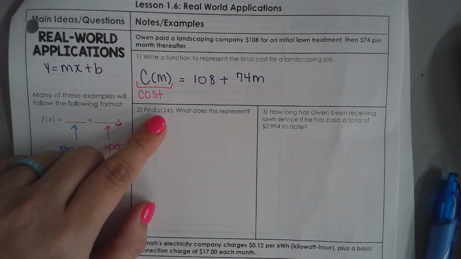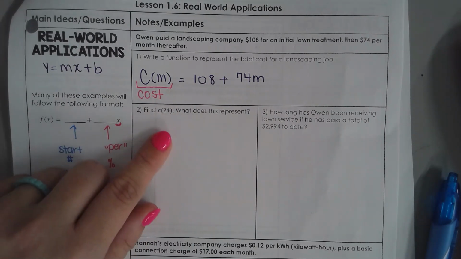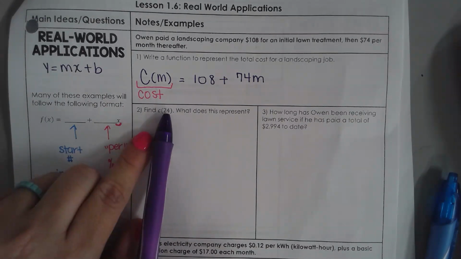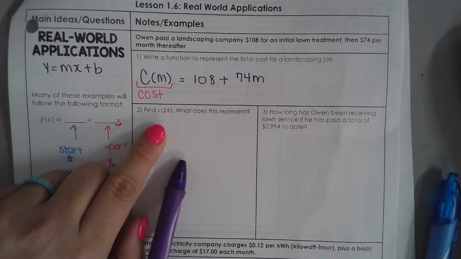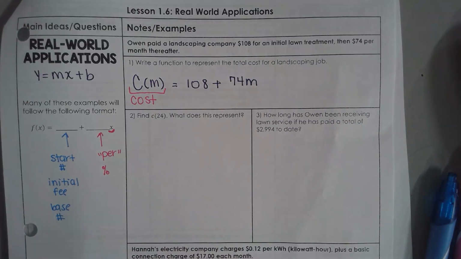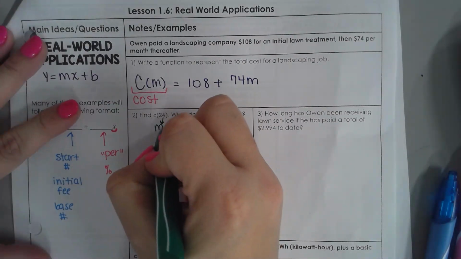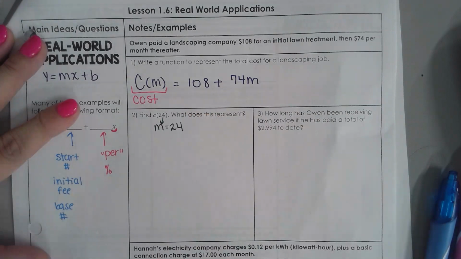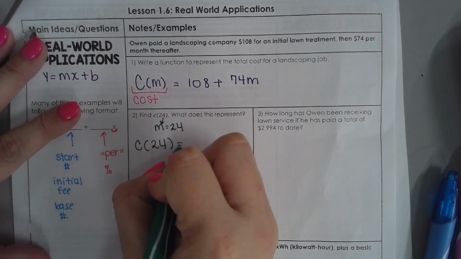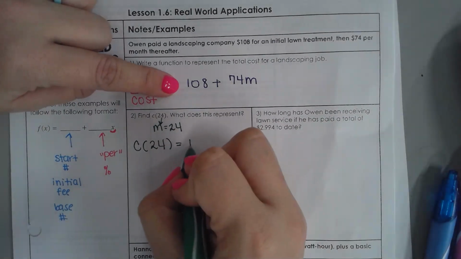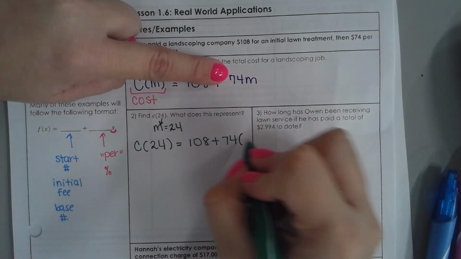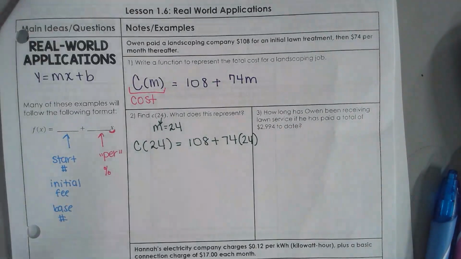Normally we put it where the X is, because we did F of X. So if it's in parentheses, it's the M. We're going to put it in for M. So C of 24, that means that my M is 24. So C of 24 equals 108 plus 74 times 24.